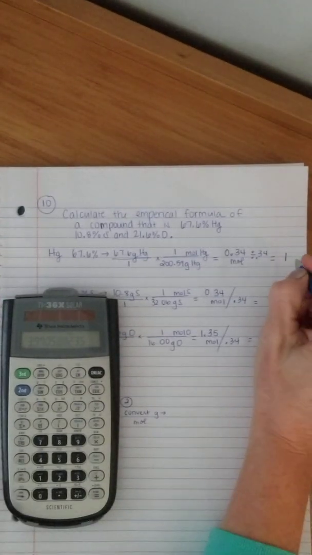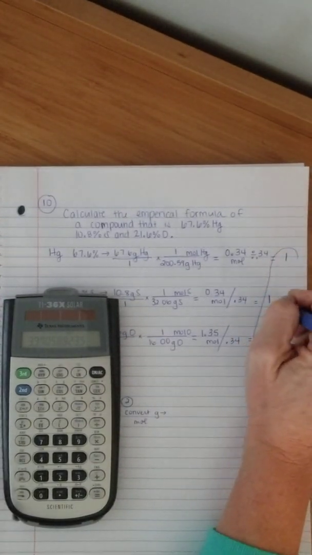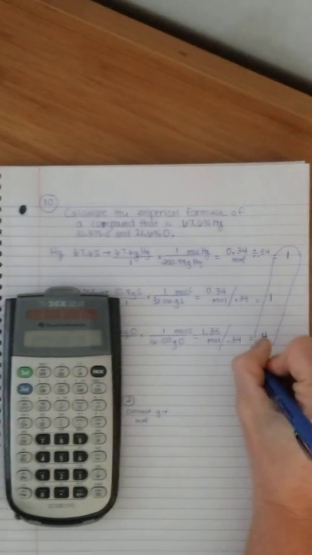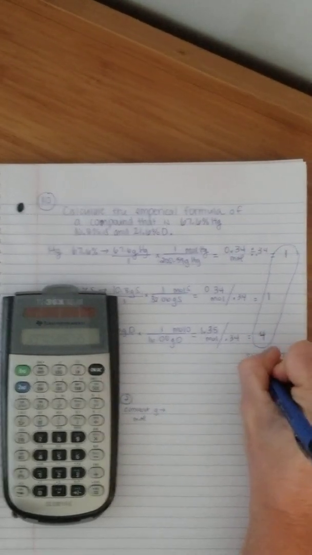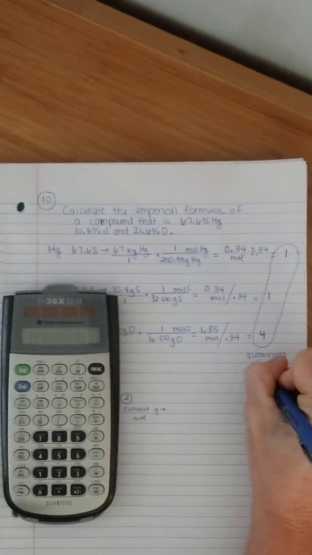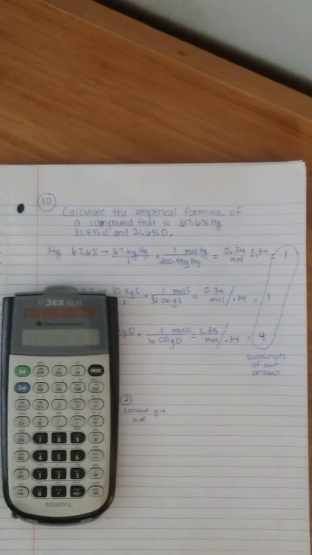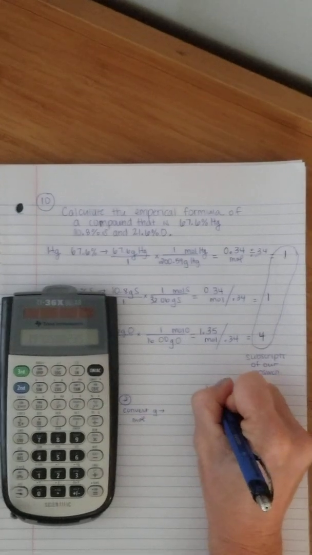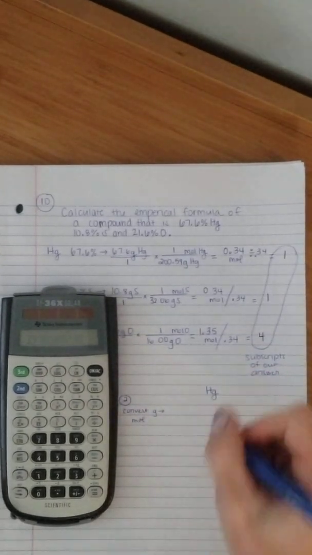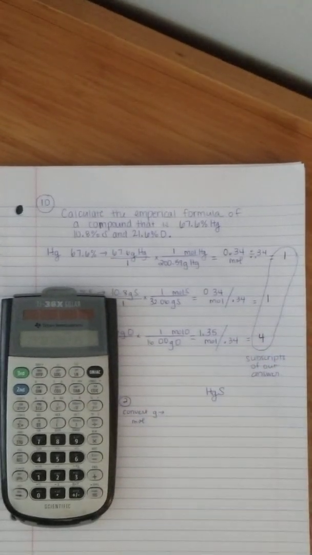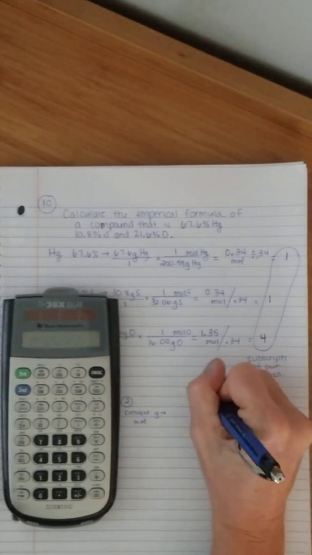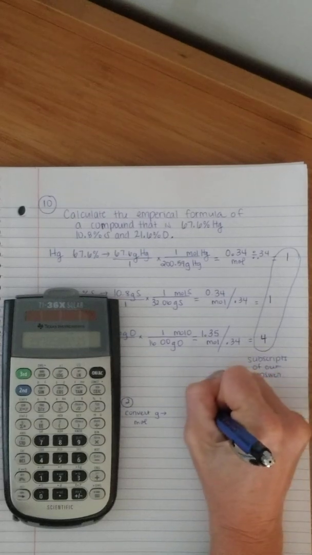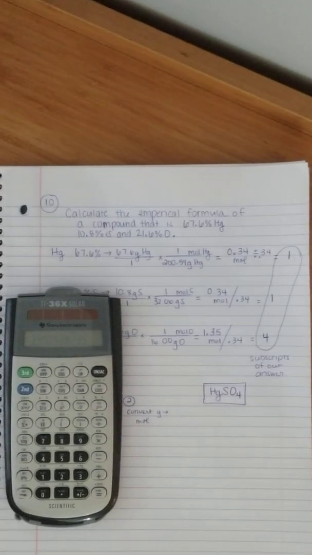Now remember, these are not an answer, these are the subscripts of our answer. So the magic trick is that we say now Hg subscript 1, S subscript 1, O subscript 4. HgSO4 is our answer. Et voila, a little magic trick.